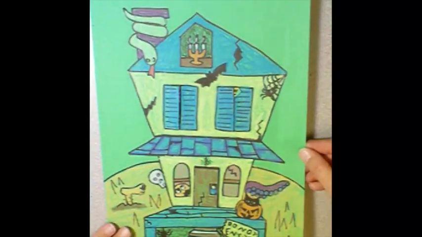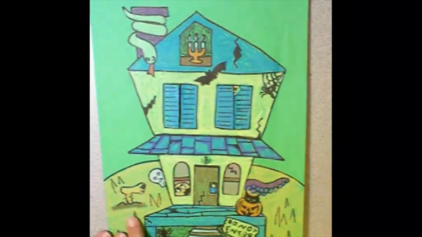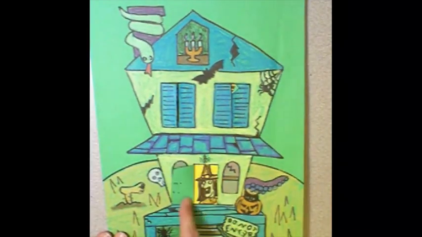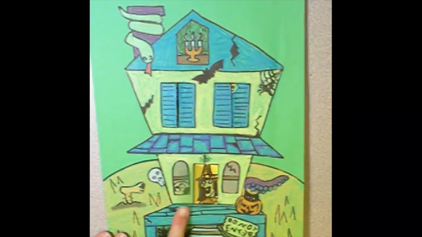Today we're going to be making houses that are haunted. If you don't want to do a haunted house, that's fine. You can just make a house, but you can add lots of fun details. There's a witch behind my door.